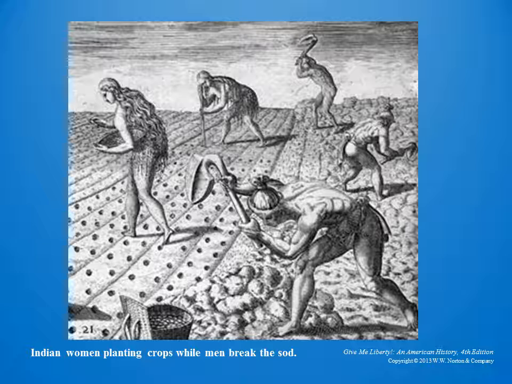Here we can see in this picture that Indian women are planting crops, while men are breaking the sod. This is an engraving by Theodore de Bry, and it's based on a painting by Jacques Moyne de Morgue. Morgue was part of an expedition of French Huguenots to Florida in 1564, and he escaped when the Spanish destroyed the outpost in the following year.